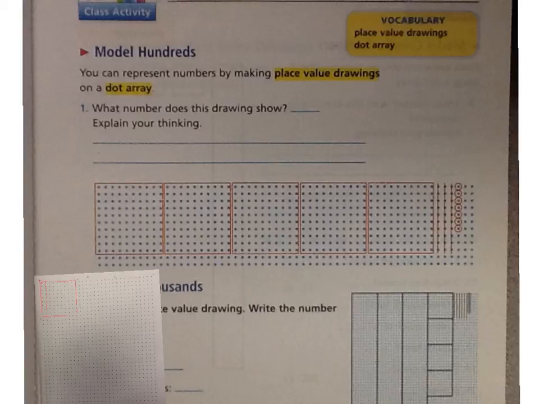Hopefully you all realized that this would be 100, because it's the square, 100, 100, 100, 100. Then you have 3 tens, which would equal 30. Then you have 1, 2, 3, 4, 5, 6, 7 ones. That number would be 537.